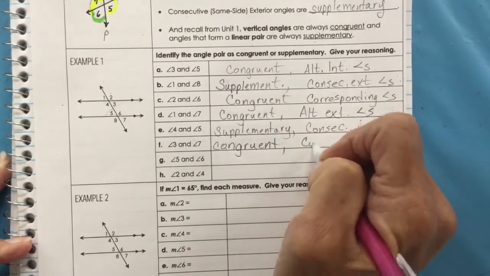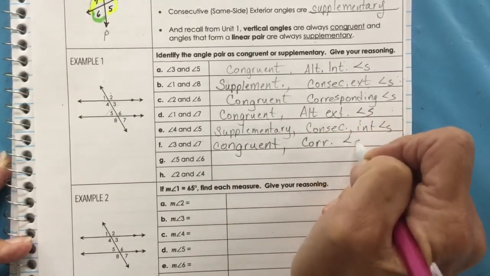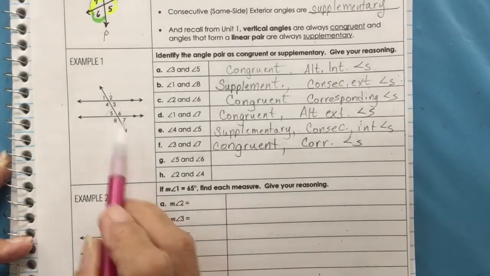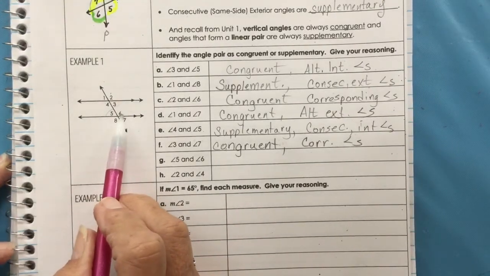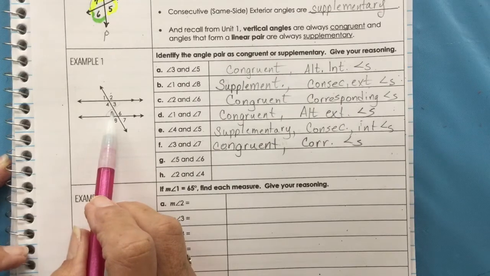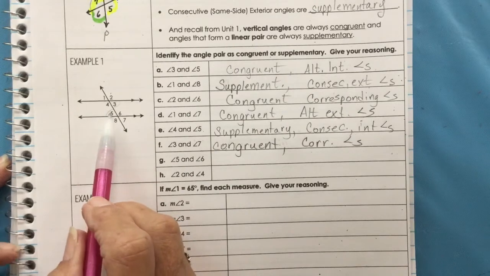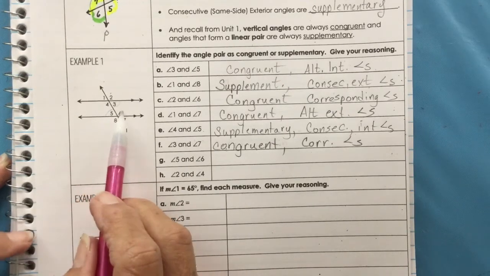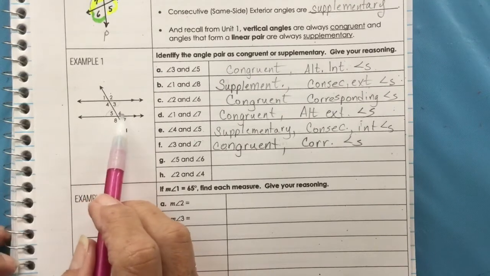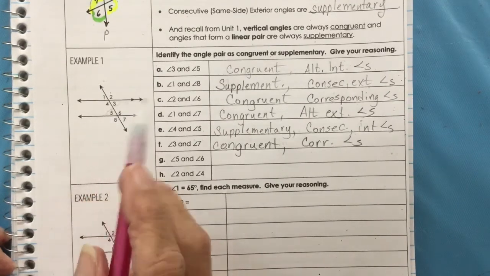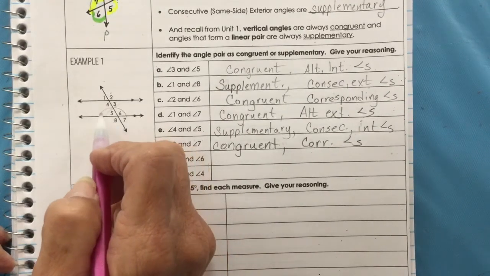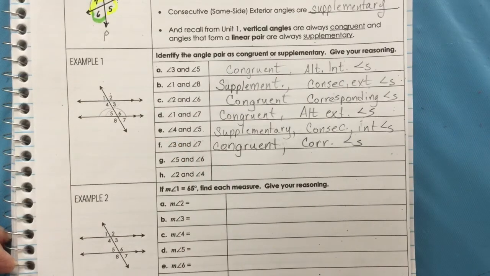And that's because they are corresponding angles. 5 and 6. Now, 5 and 6 are not vertical. They're not corresponding, but since they are next to each other and adjacent to each other, remember that they are called a linear pair. They make a straight line.